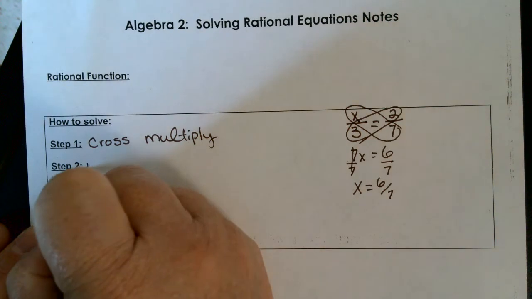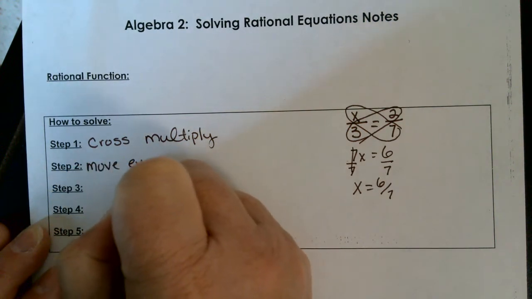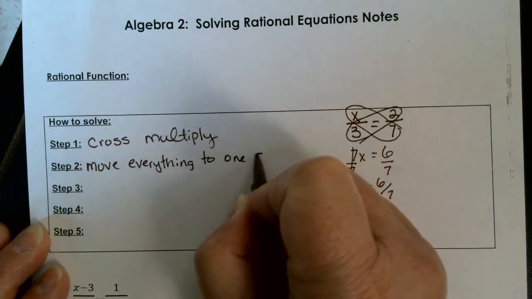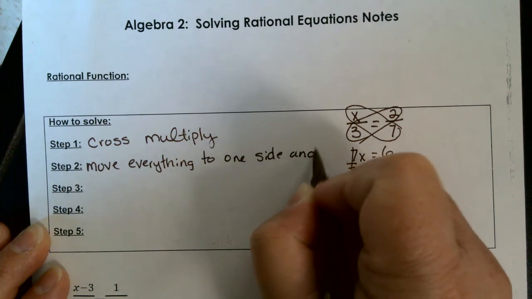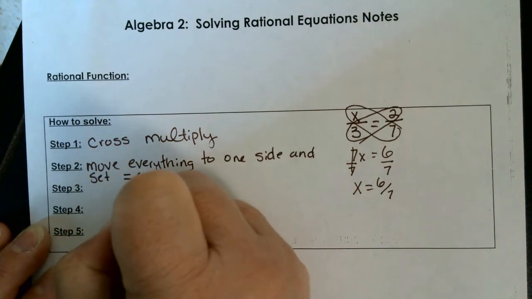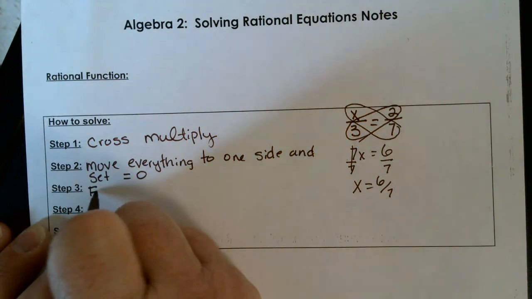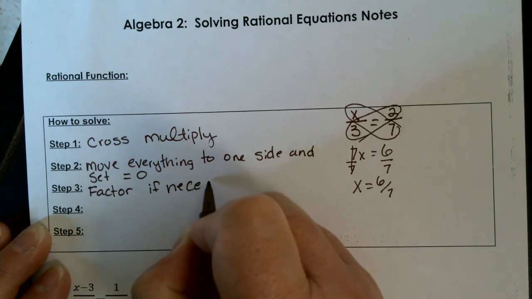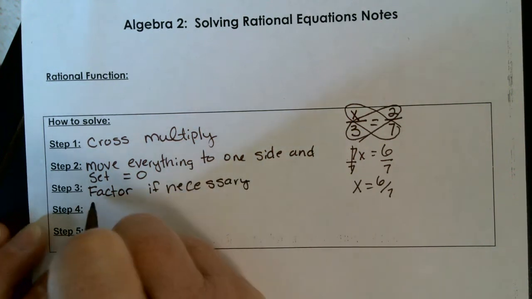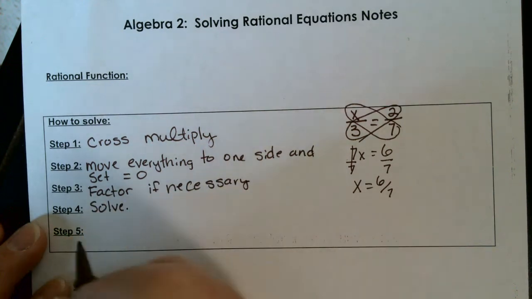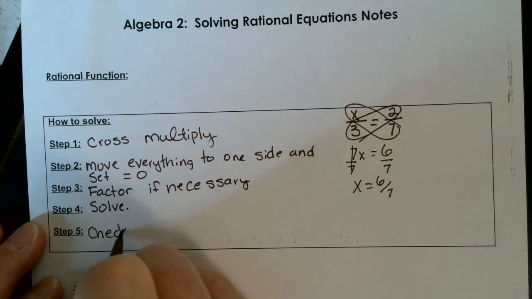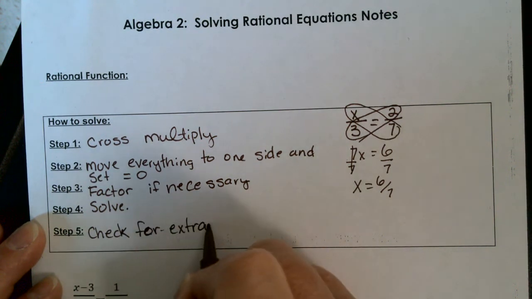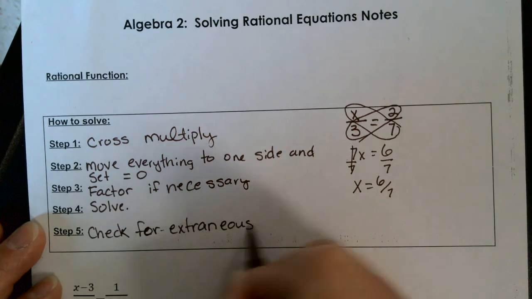Then we are going to move everything to one side and set the equation equal to 0. Then we will factor if necessary. We've been doing that a lot this unit. Then we will solve, and then we need to, at the end, check for extraneous solutions. That means solutions that actually are not solutions.